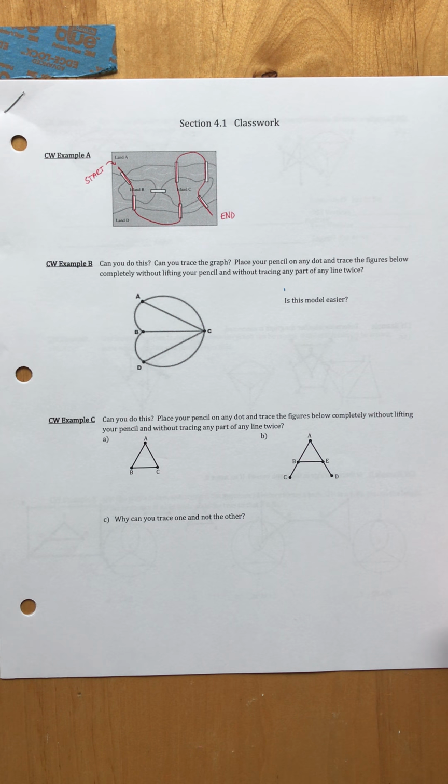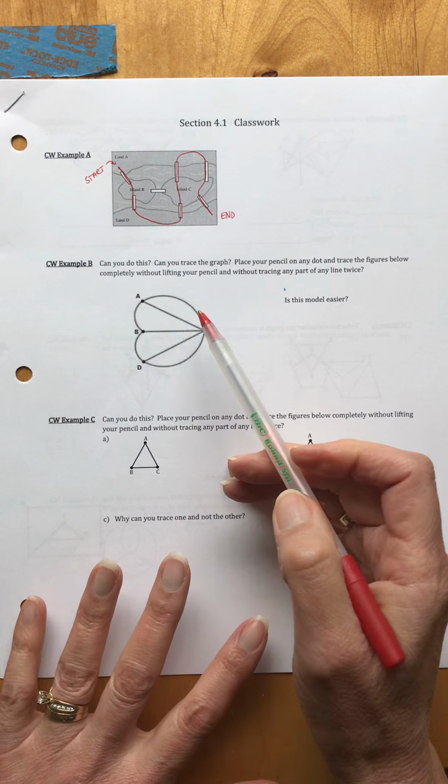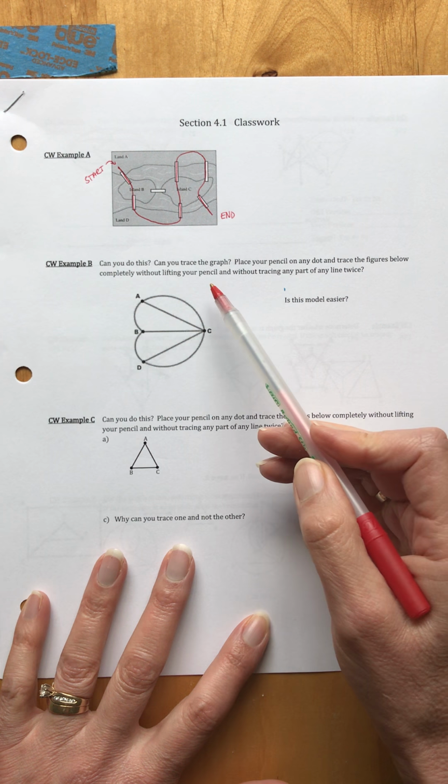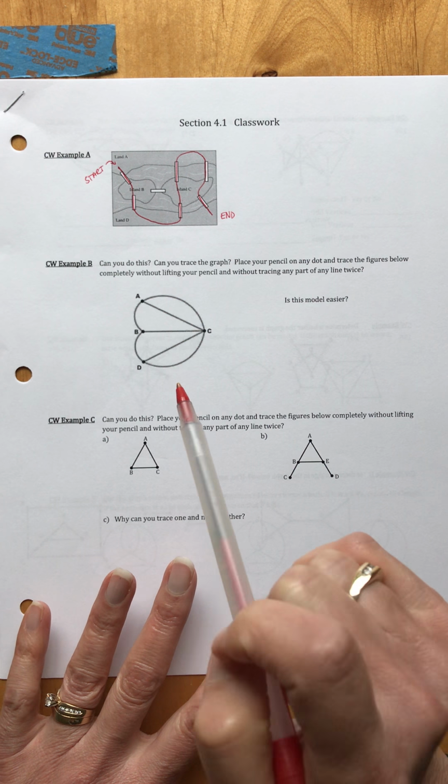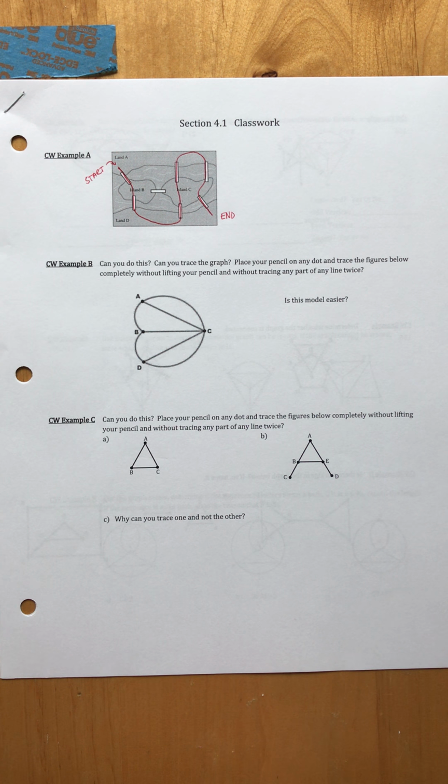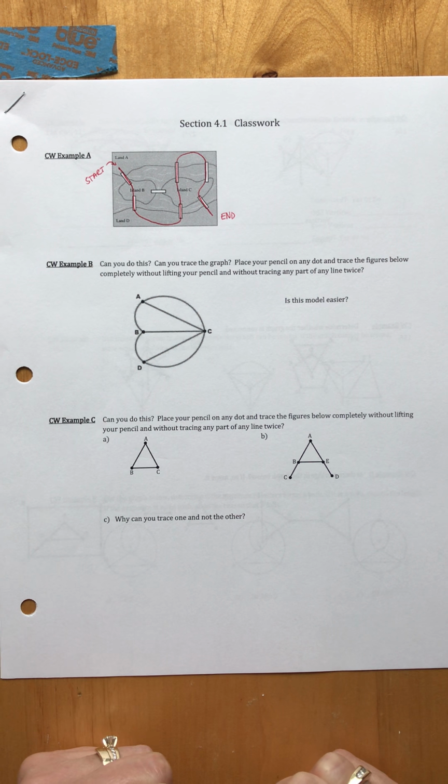Now I want you to try this problem and see if you can answer it. Go ahead and pause the video, try it, and then come back.